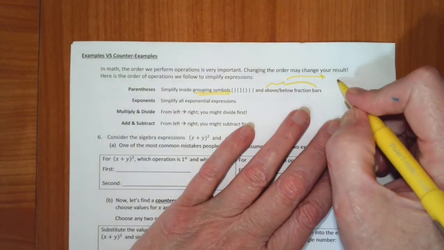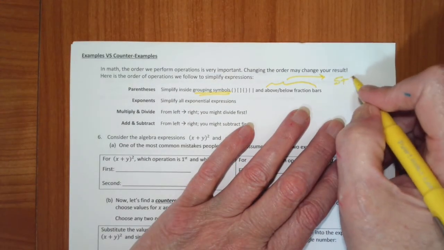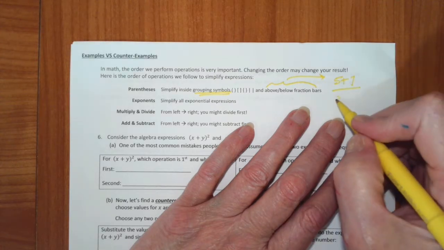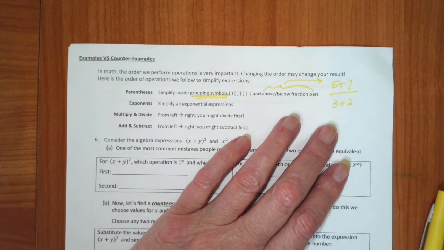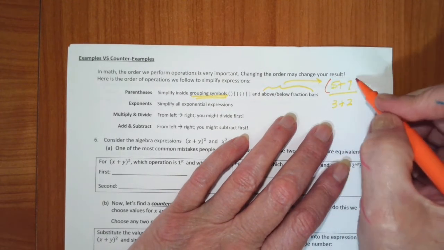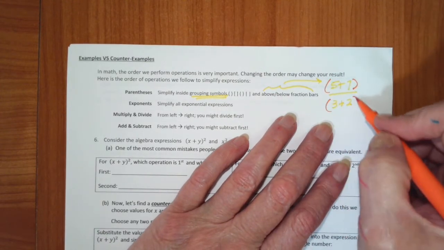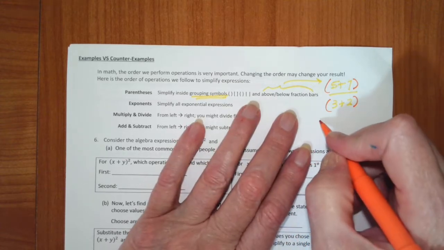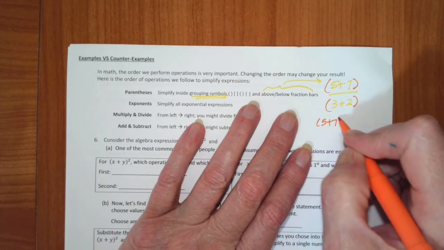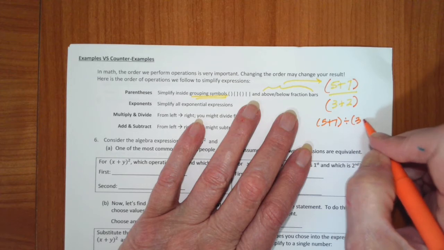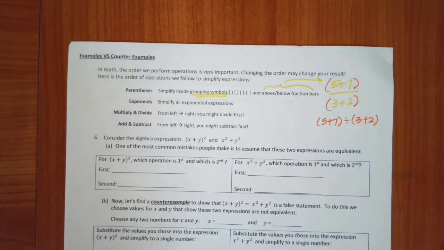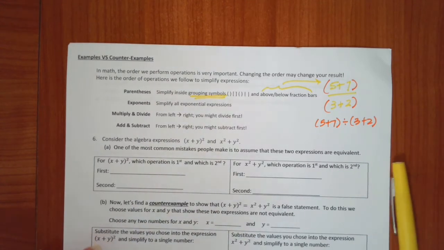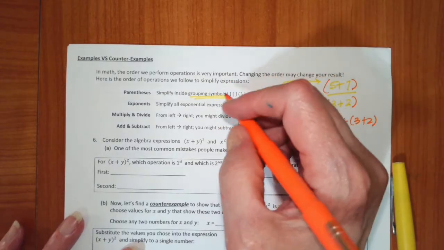Now, this is the one that probably confuses some of us. If I have 5 plus 7 divided by 3 plus 2, then what that means is I have to do this and then this. So it would be the equivalent of 5 plus 7 divided by 3 plus 2. And of course you would do what is in the parentheses first. Exponents, of course, you would want to simplify all exponents.